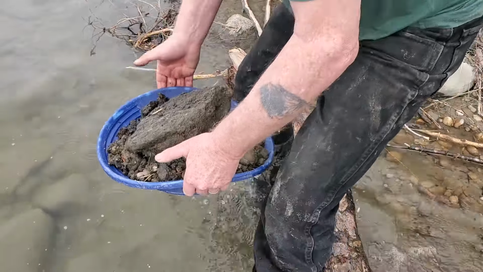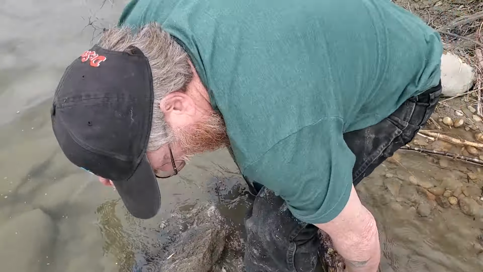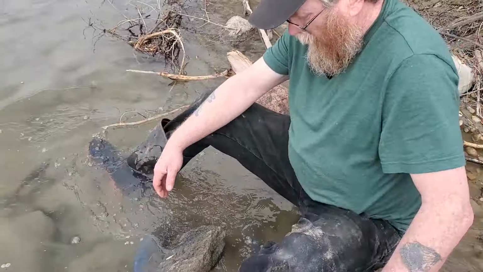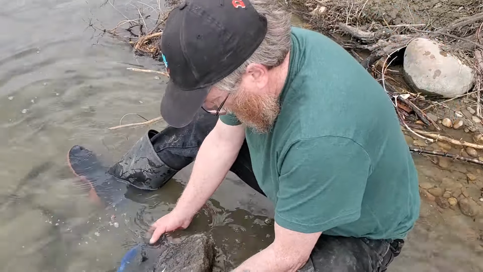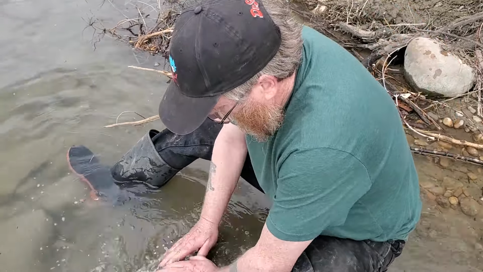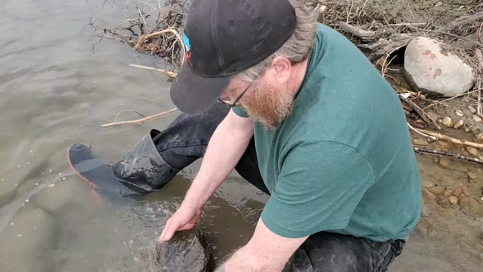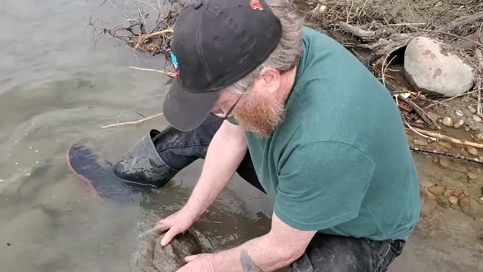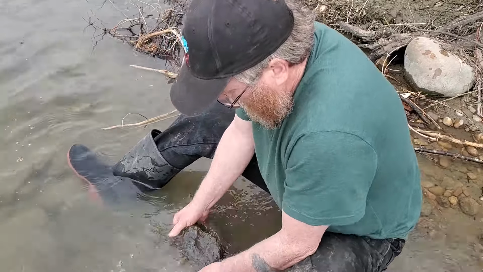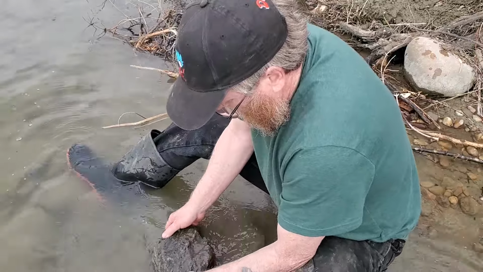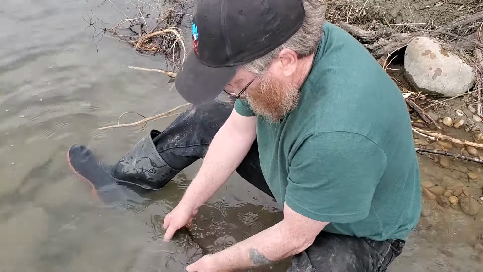Alright, found myself a nice log to sit on. Take your pan and put it right in the water. This big rock that was on top of it, I've got it sitting on top of the pan. So I'm just going to give it a good rinse, and anything on there that's heavy will fall right down into my pan.